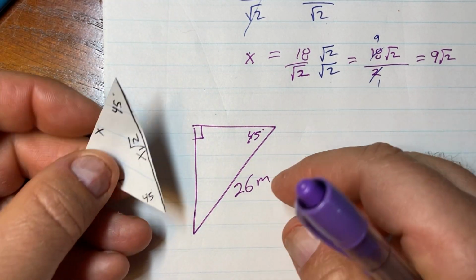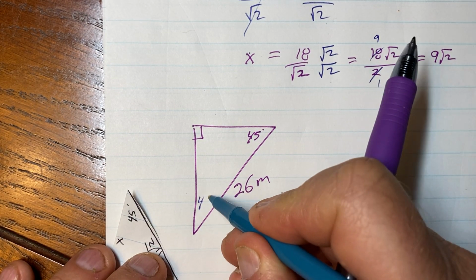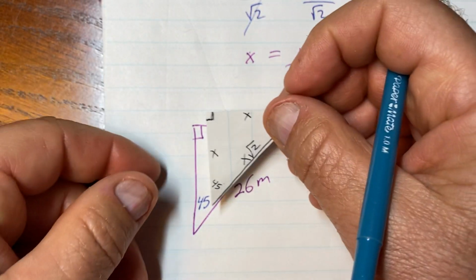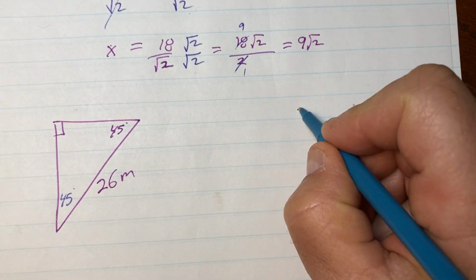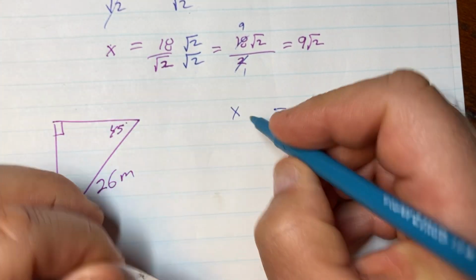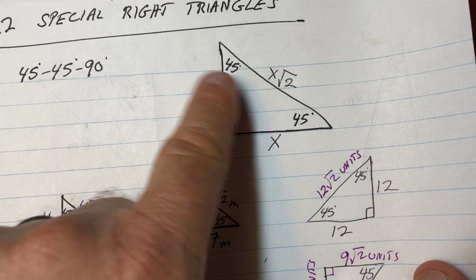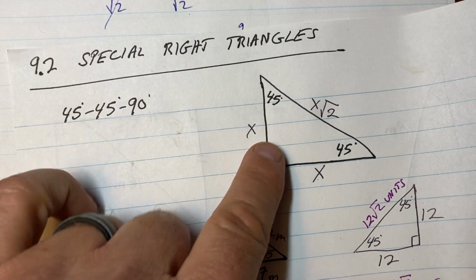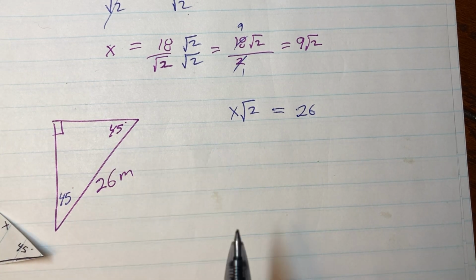Wait a minute. Is it a 45, 45, 90? Yep, it is. We have to take this and orient it. This side matches up with x root 2. 26 matches up with x root 2. Good thing you're going to memorize that. Good thing you're going to put that in your notebook. Now you have to solve for x.